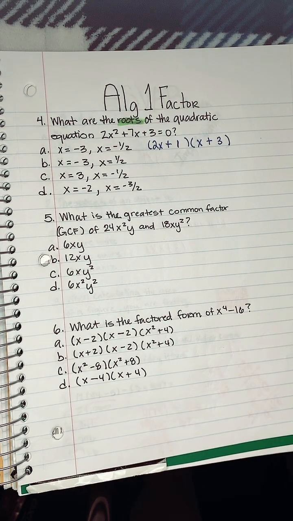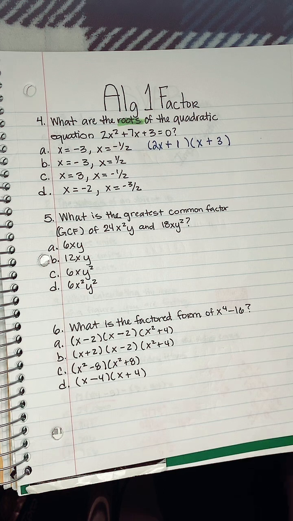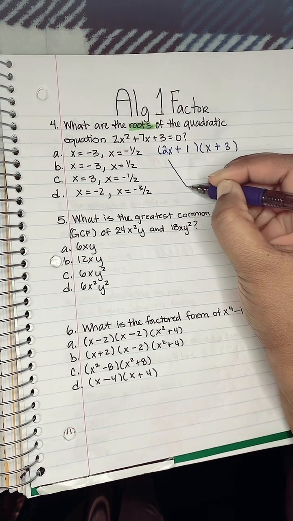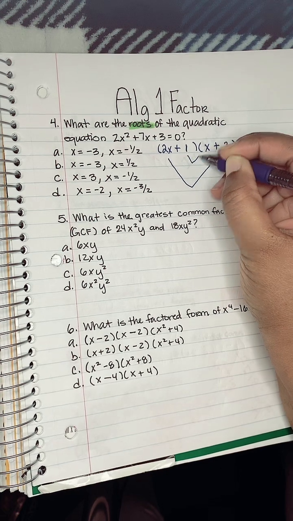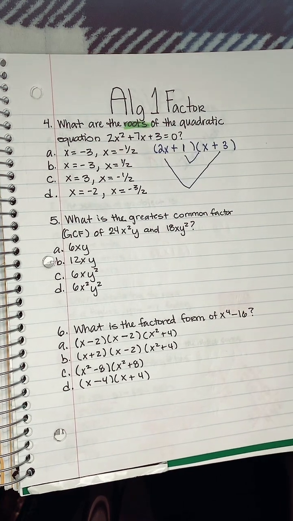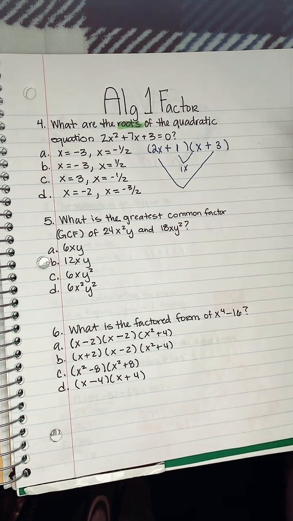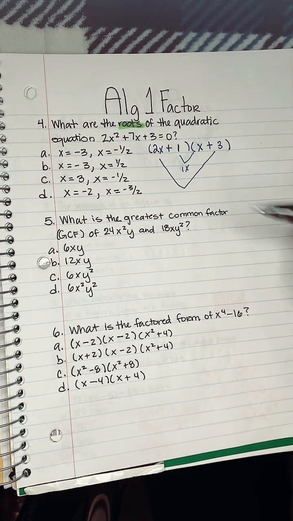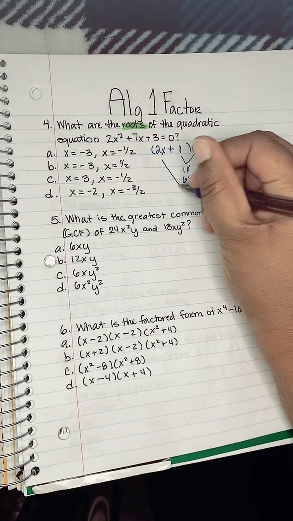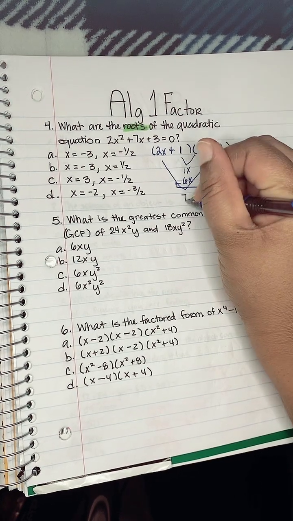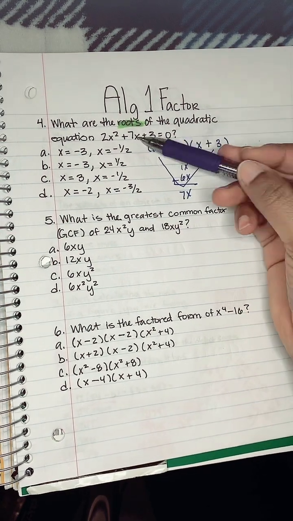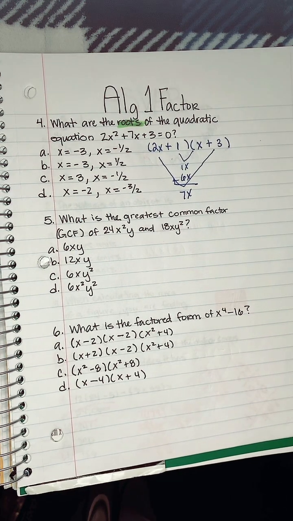Now, some of us might be like, well, how do we know it's that? Because where's the 7x, right? Well, remember, you can always check your outer times your inner and make sure you got that 7x. So 1 times x is 1x. 2x times 3 gives us 6x. If we add these, we get 7x. So we know we factored correctly.